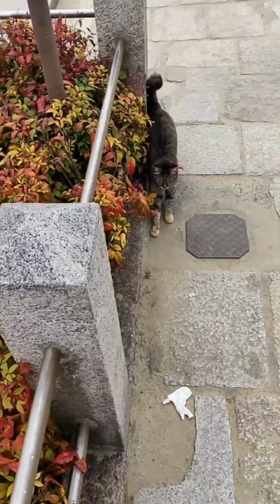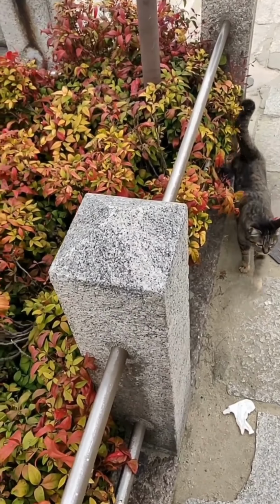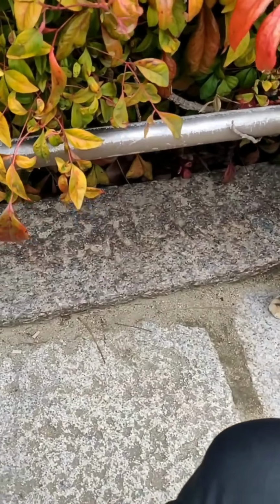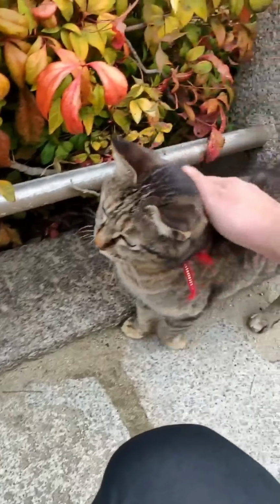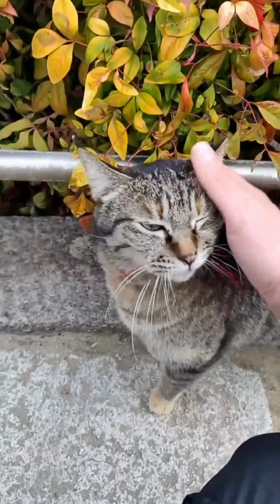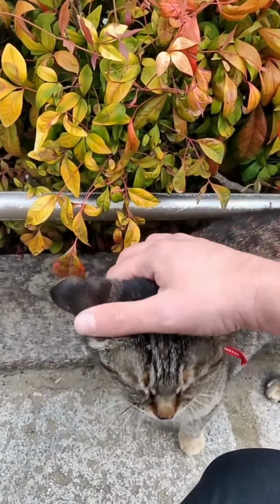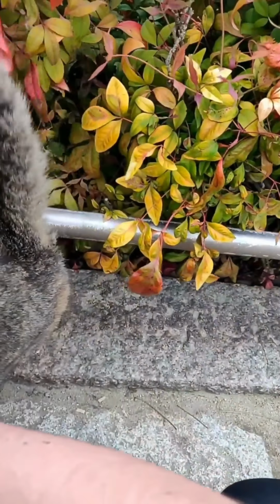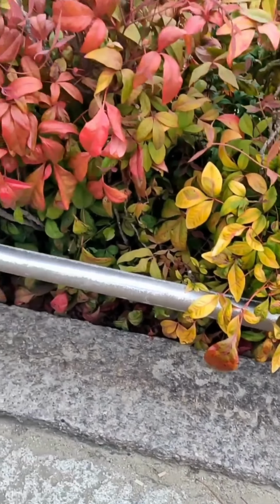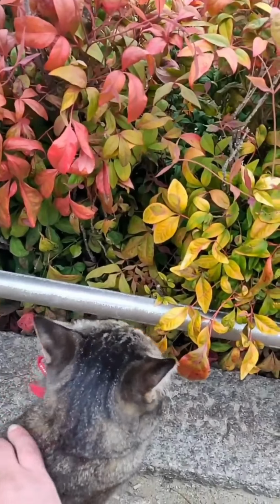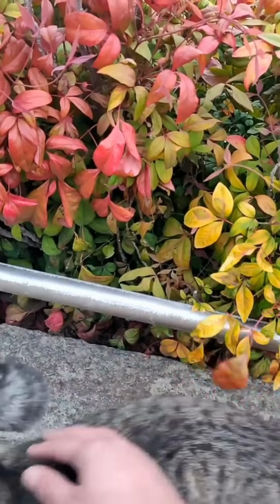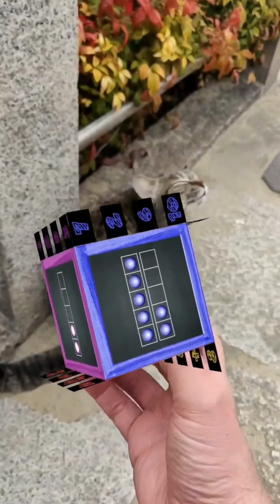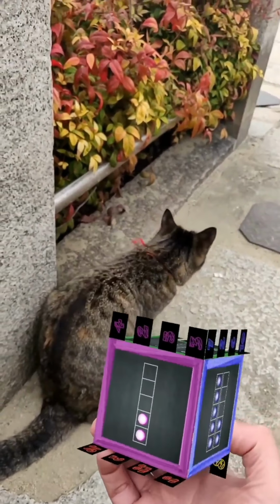He's a local cat, you see? So cute. Hey, buddy. He's so cute. Hey, buddy. Want to see my cube? What? Look at this. It's a beautiful cube.